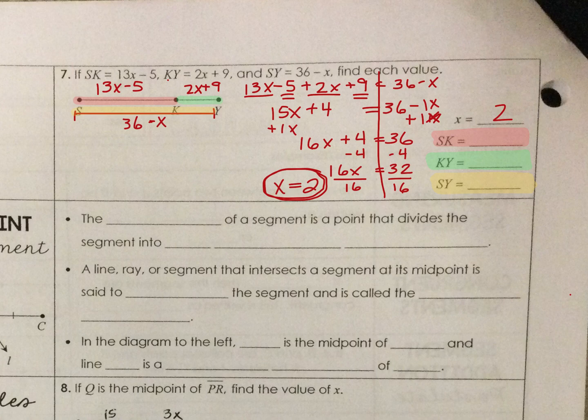I need you to answer those 3 problems on the side I just highlighted. When you're done with that, I also need you to do IXL Geometry B4.